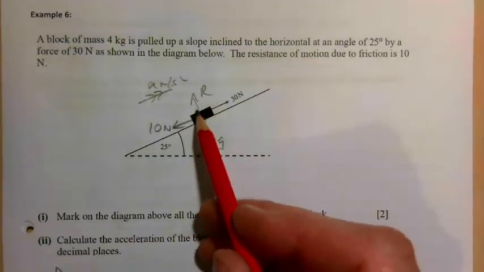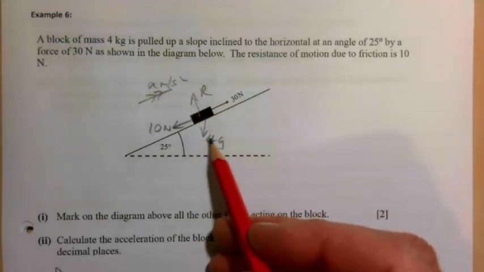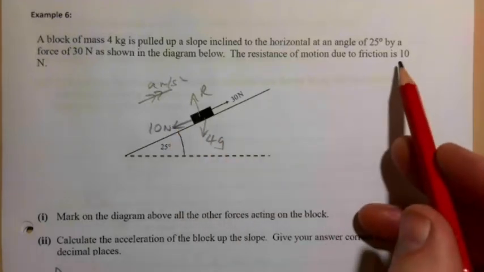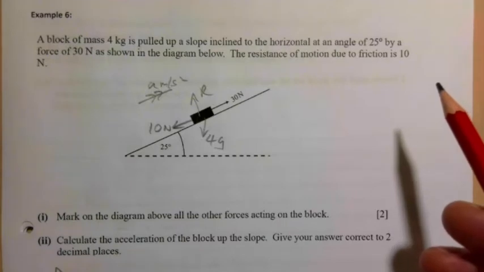So I've added in a normal reaction going this way here. I've added in the 4G acting down. I've added in the 10 newtons, which is the friction, because if the block is going this way, then the friction is going to be acting in the opposite direction.